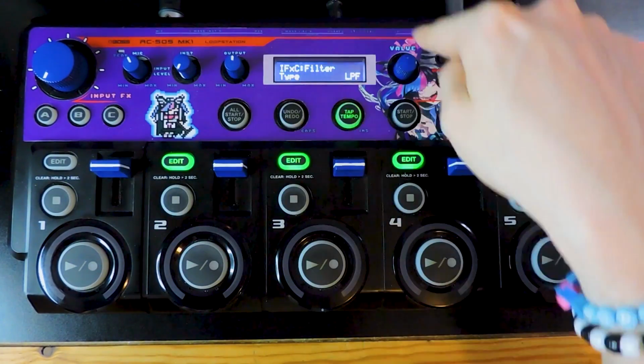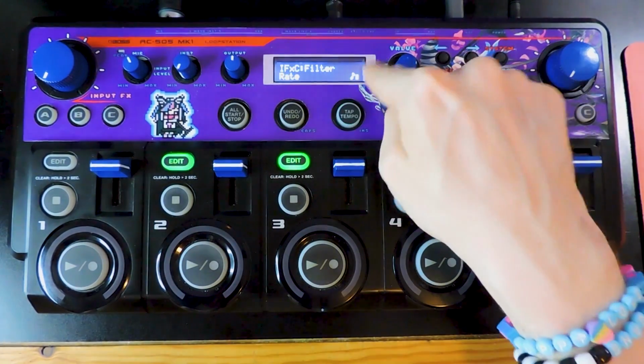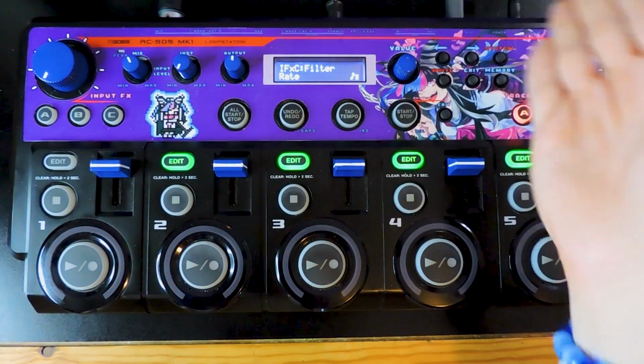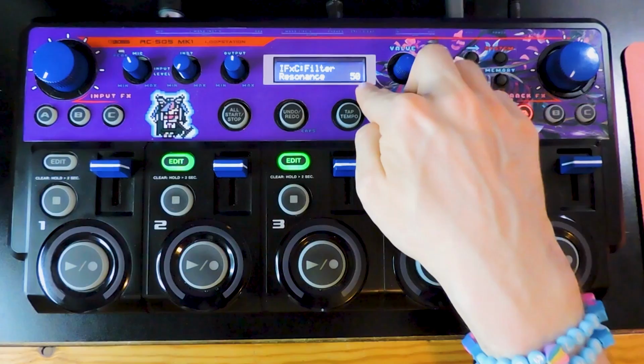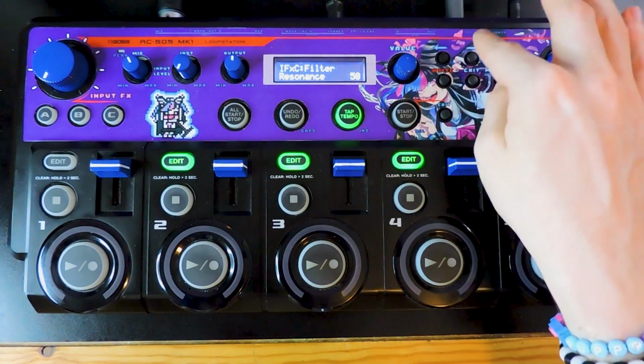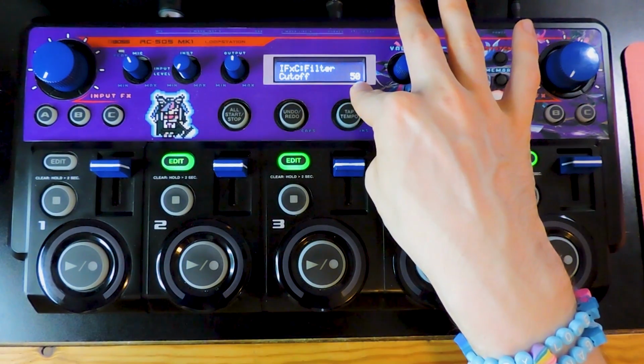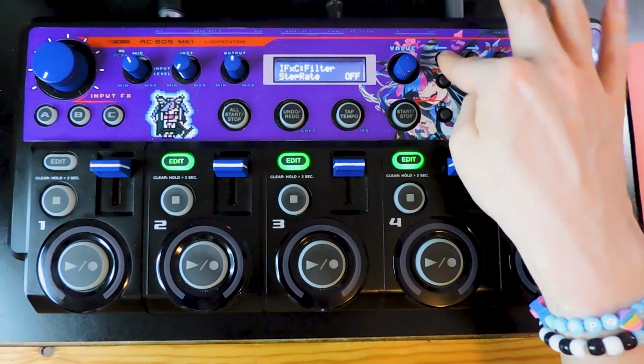It has to be below the roll. And you're going to have it on low pass filter. You're going to have whatever rate that you want to have, depending on the track. Your depth is going to be 80. Your resonance is going to be 50. Just keep that as is. And your cutoff is also going to be 50, and then your step rate is going to be off.